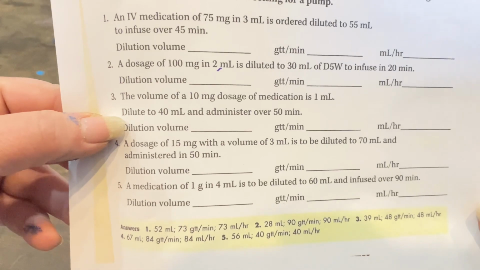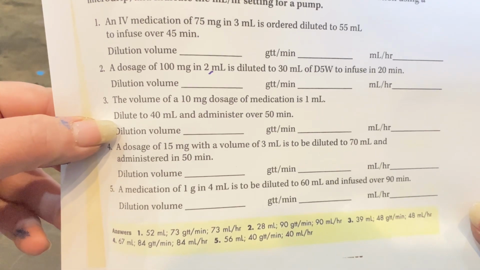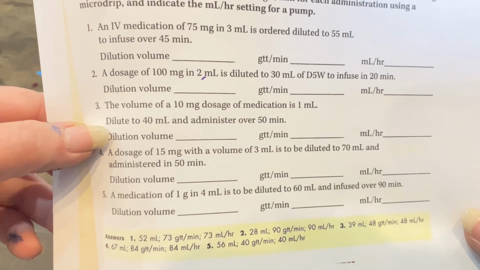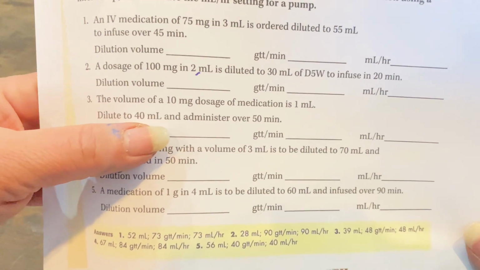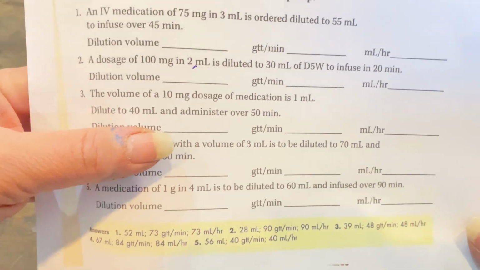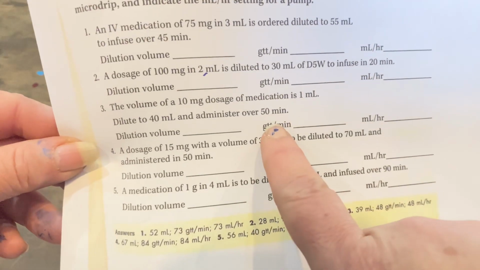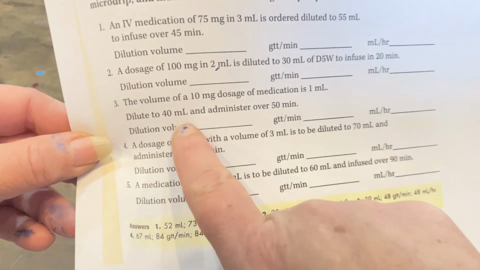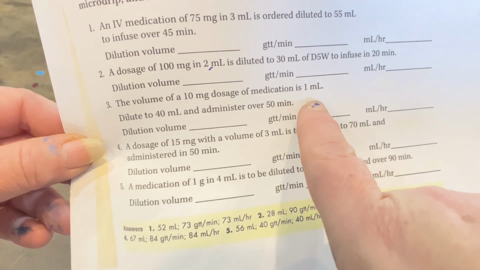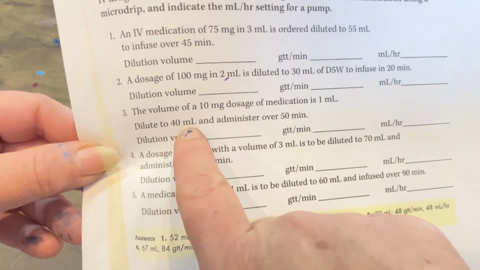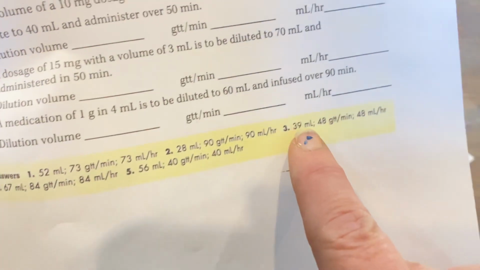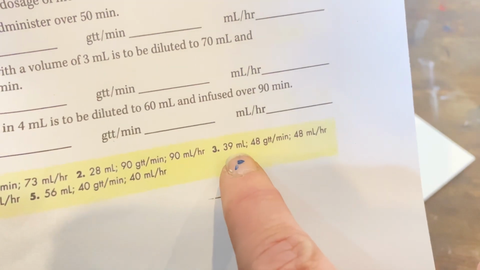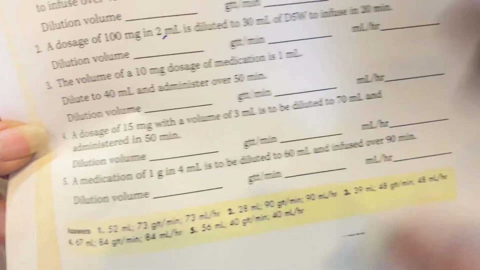The volume of a 10 milligram dose of medication is 1 milliliter. Dilute it to 40 milliliters and administer it over 50 minutes. So if it's got 1 milliliter in it already and he wants it to have a total of 40, you're going to add 39 milliliters. Look at there. Sure enough, we saved them.